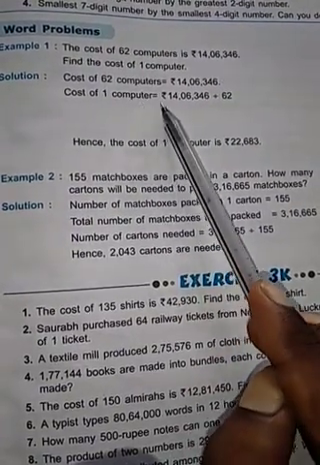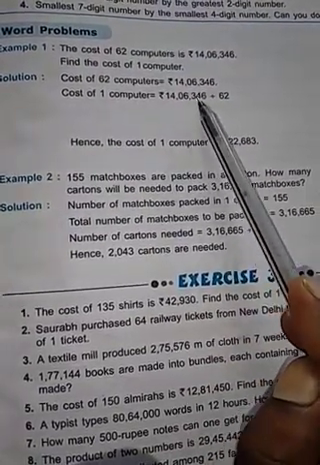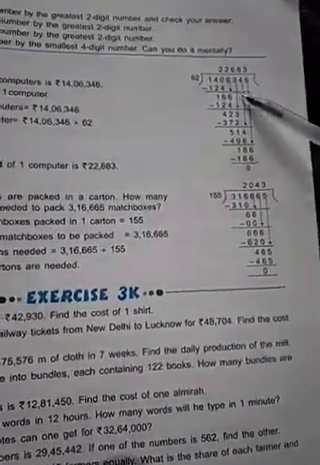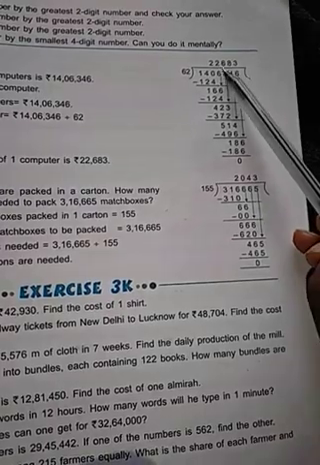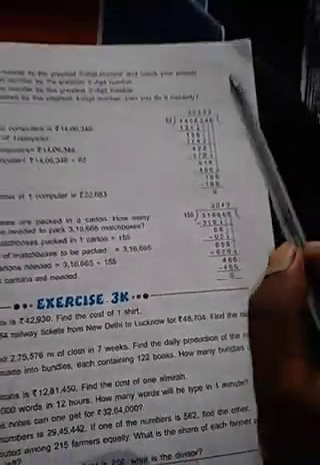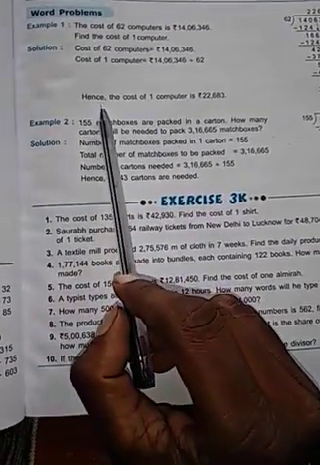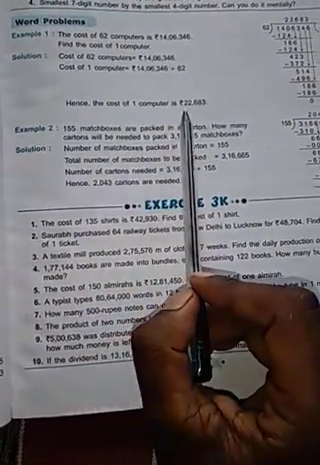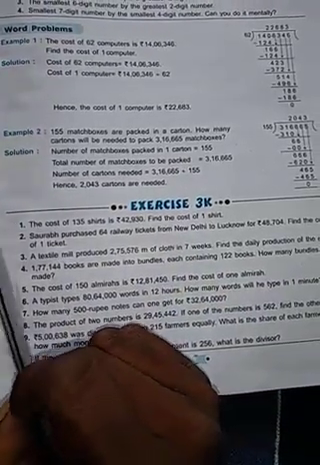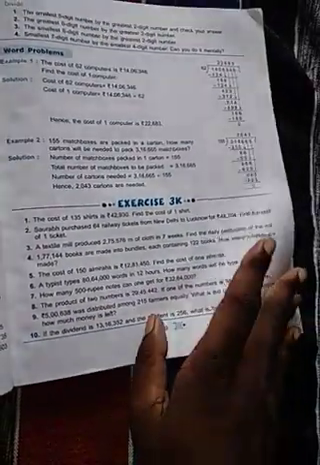Cost of one computer is equal to 14,06,346 divided by 62. This is the division you see, and here the quotient is 22,683. Hence the cost of one computer is rupees 22,683. This is all about division and multiplication.